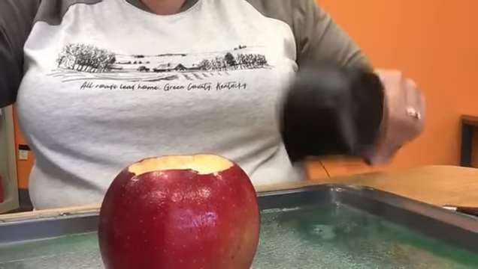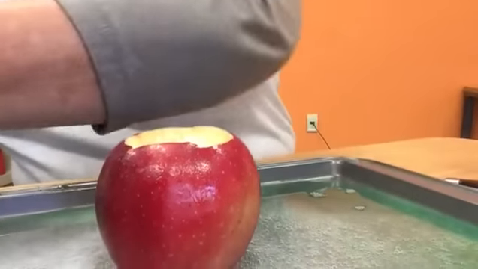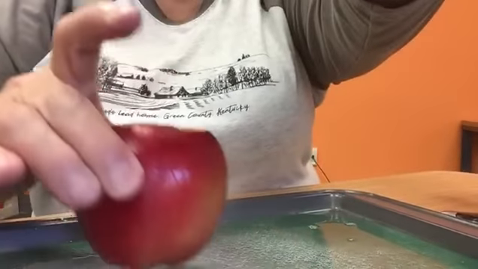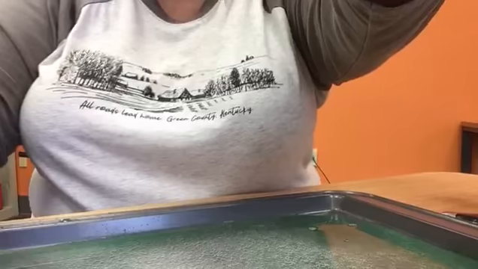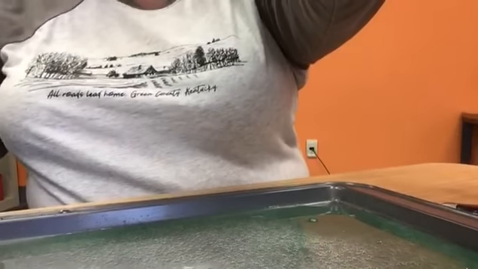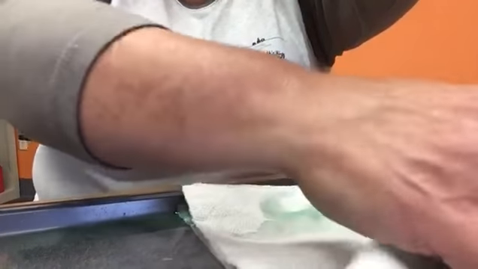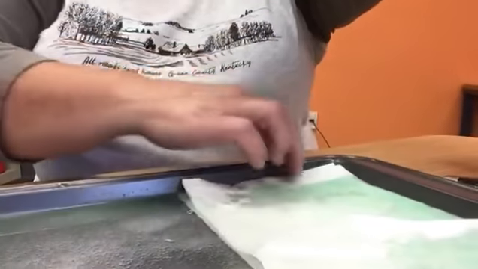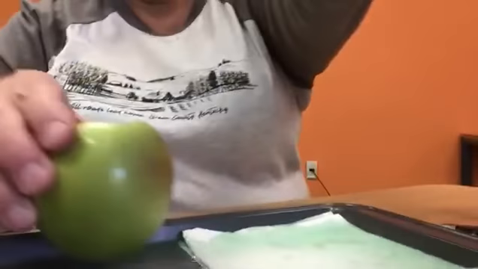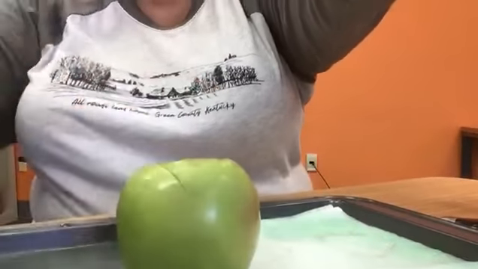Ooh, it's making all kinds of bubbly noises in here. I believe that one would keep fizzing. We may try more at the end. I'm going to put down some paper towel here to catch some of this excess moisture. And we're going to try our green apple.